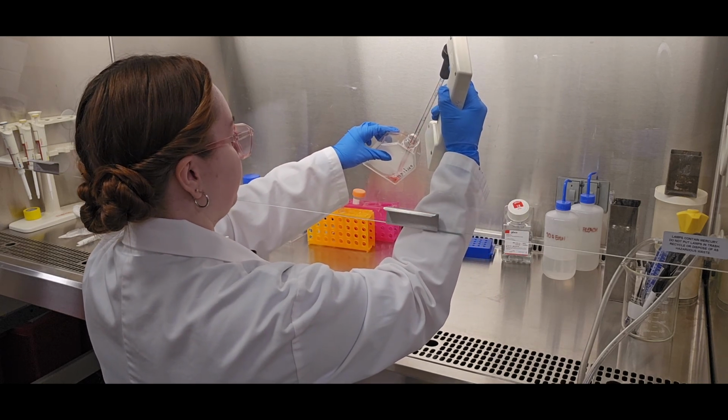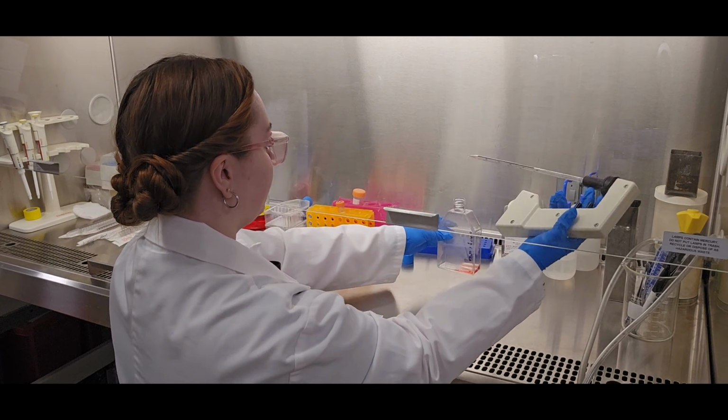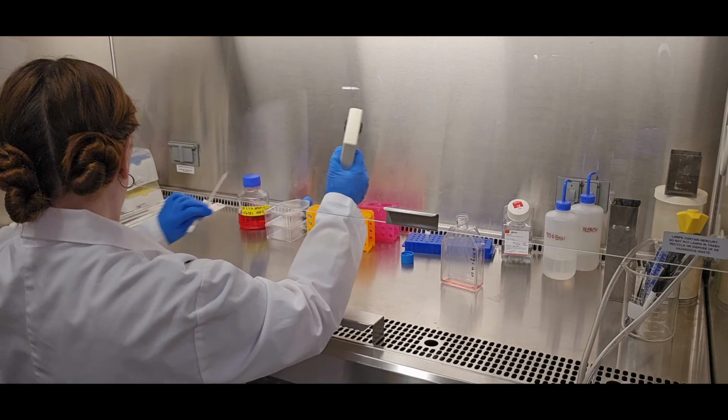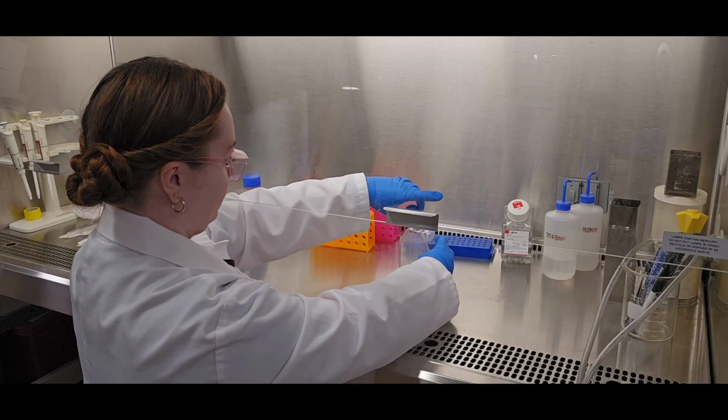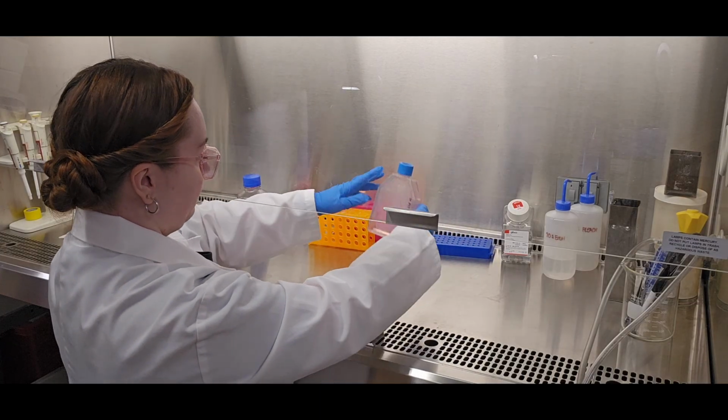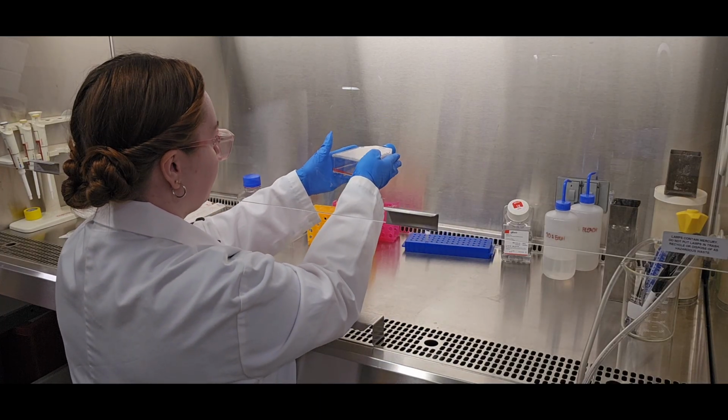So adding the trypsin into that corner again, trashing that serological pipette. I'm returning the lid to the flask and again rocking it.